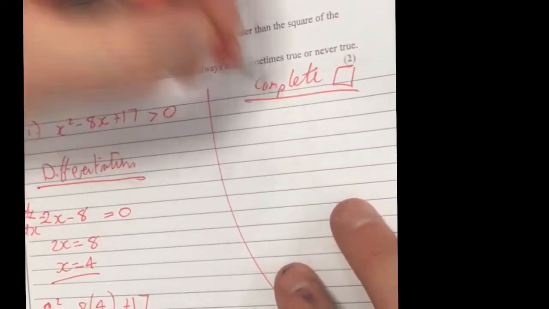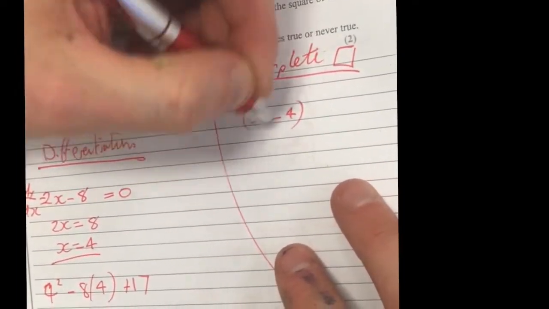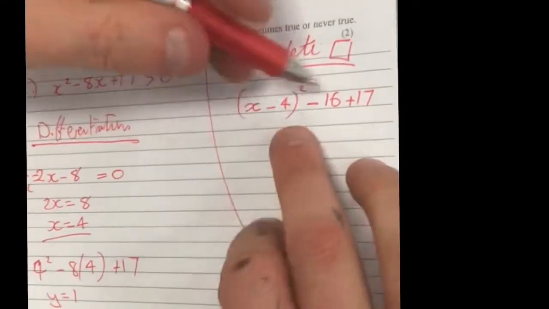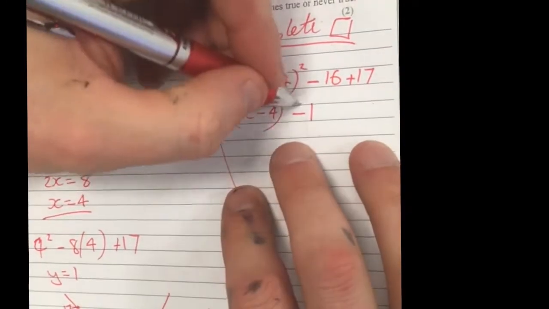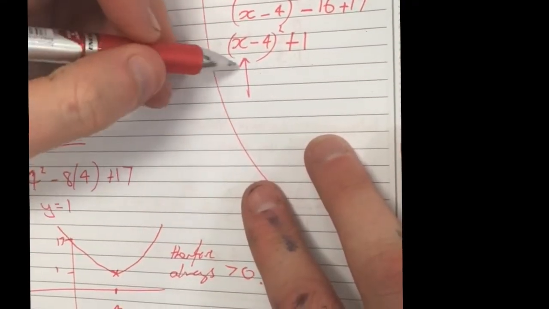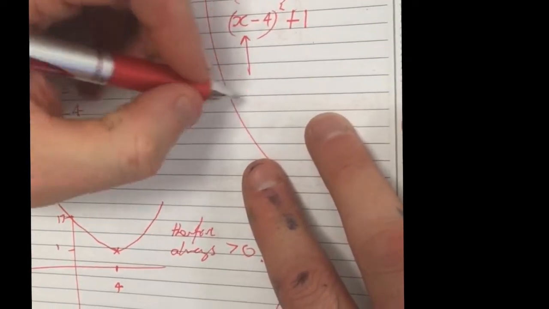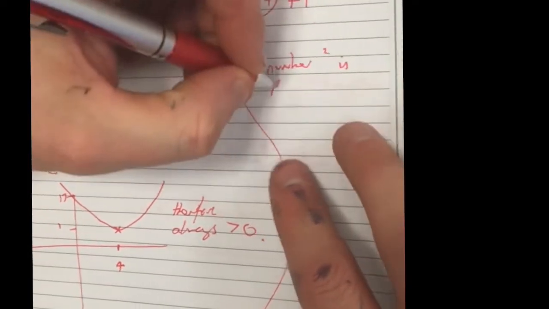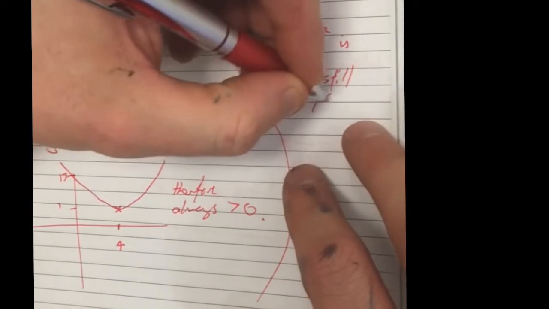So we get (x minus 4) squared, minus 4 squared, which is minus 16, plus 17. So (x minus 4) squared plus 1. And then we can say, looking at this, any number that you put in here, be it positive or negative, if you square it, it comes out positive. Add 1, it's always going to be positive. So any number squared is positive. Plus 1, still positive.